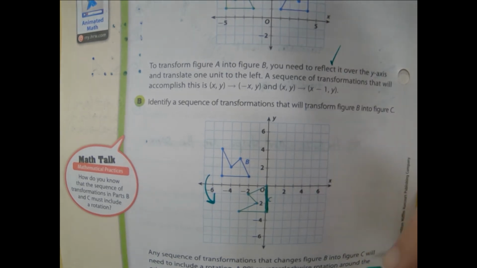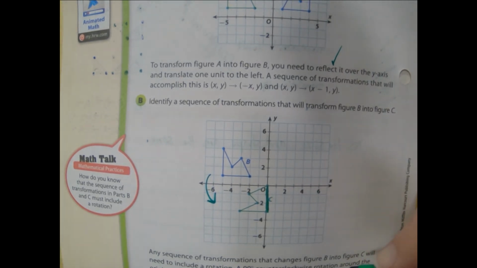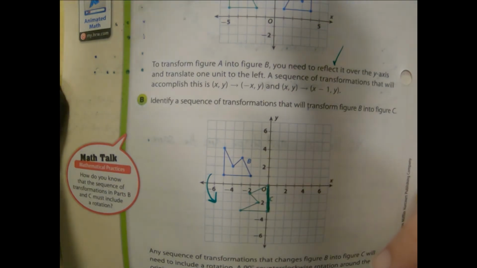So this is also a sequence because I have more than just a translation or more than just a rotation. I have more than one transformation that I'm doing.